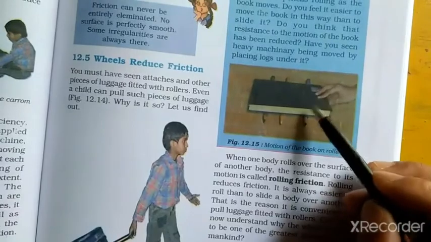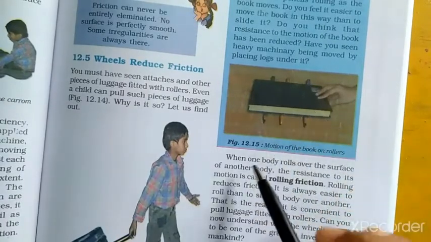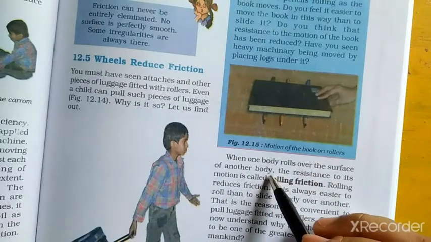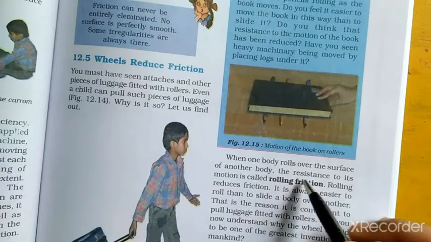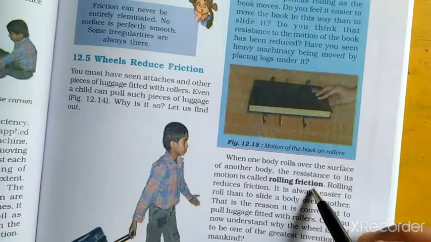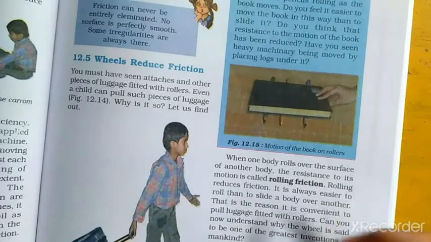This is done in order to reduce friction. When one body rolls over the surface of another body, the resistance to its motion is called rolling friction. And rolling reduces friction. It is always easier to roll than to slide a body over another.